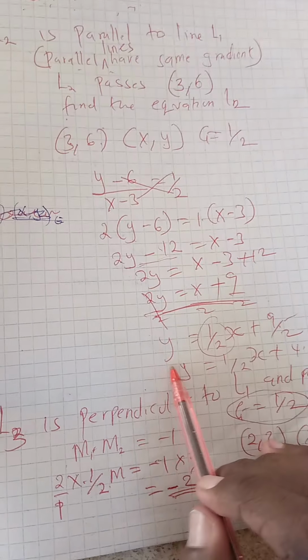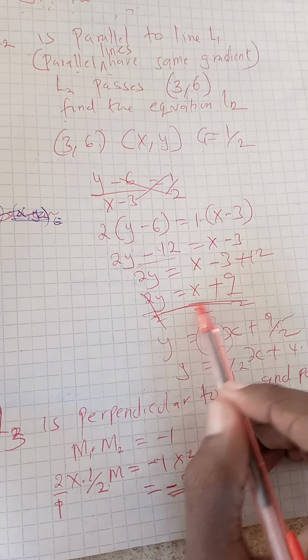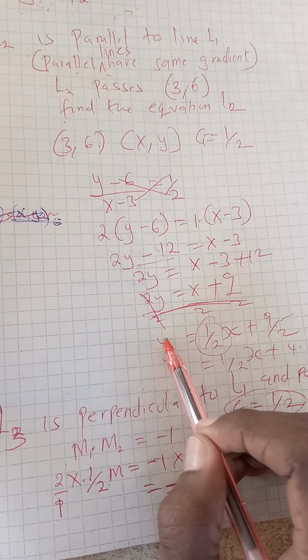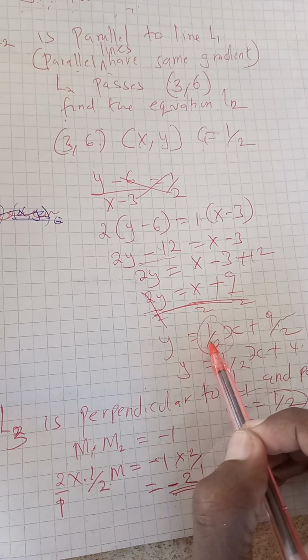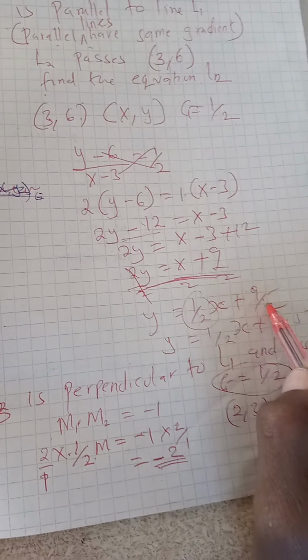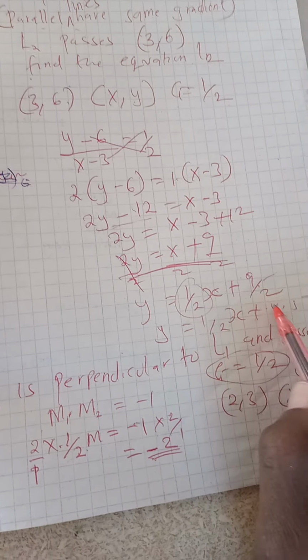So therefore, y, and then here we have 2y. So we will divide by 2 so that we remain here with y only. Then by 2, we have y is equal to x over 2, which is just half x, plus 5 divided by 2, which is just 5 over 2. Or you can simplify and write y is equal to half x plus 2.5.